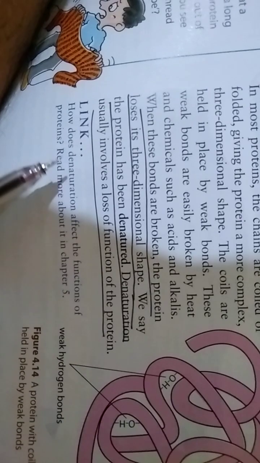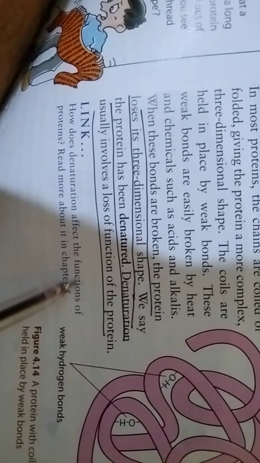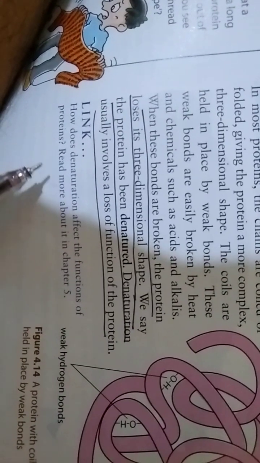How does denaturation affect the functions of proteins? Read more about it in the chapter.